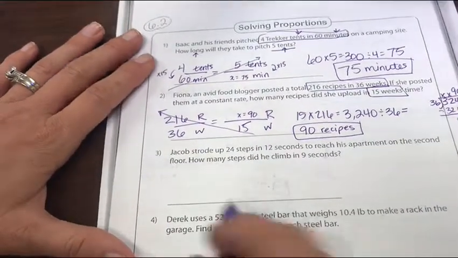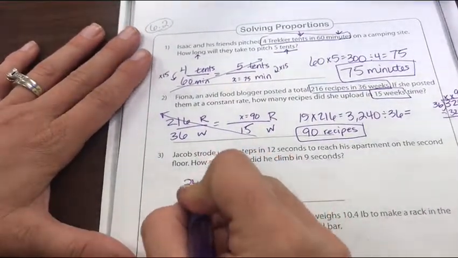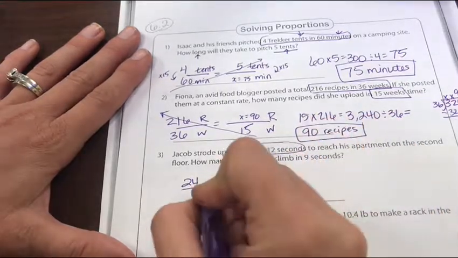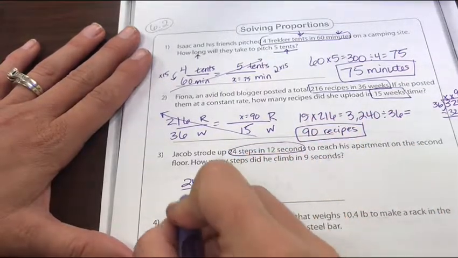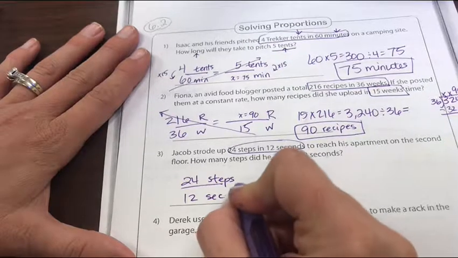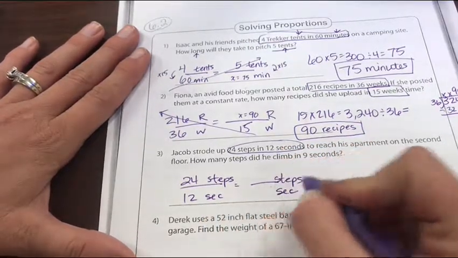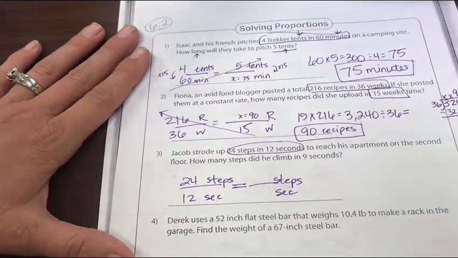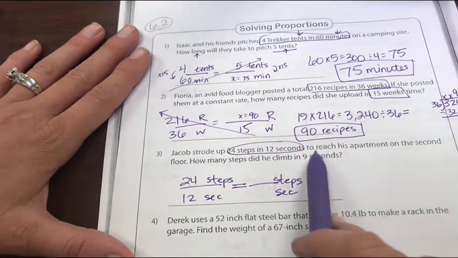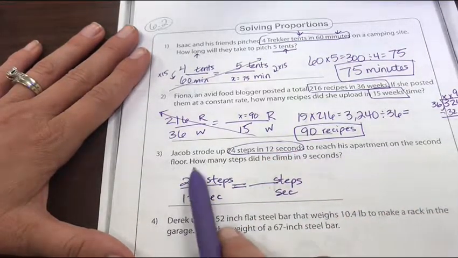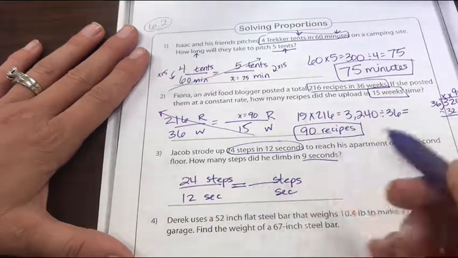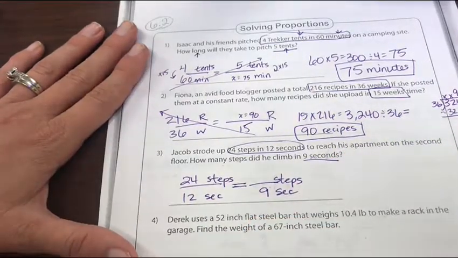All right, number 3. Jacob strode up 24 steps in 12 seconds to reach his apartment on the 2nd floor. How many steps did he climb in 9 seconds? I'm going to put steps over seconds, just like I did on this ratio, because this says equal, so I have to keep it equal. I'm going to put 9 with 9 seconds.